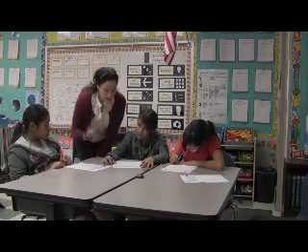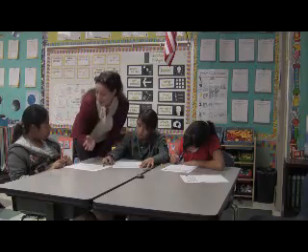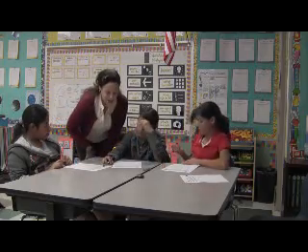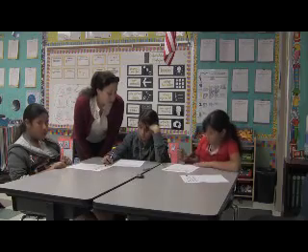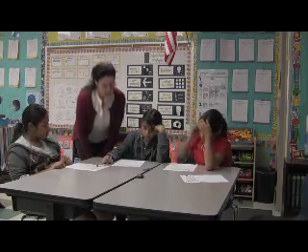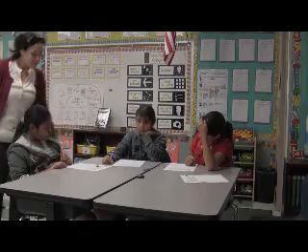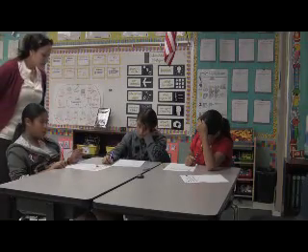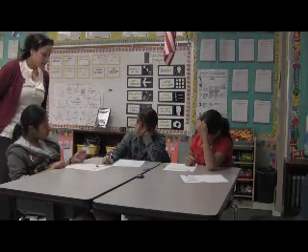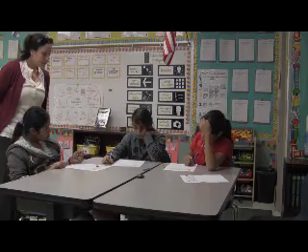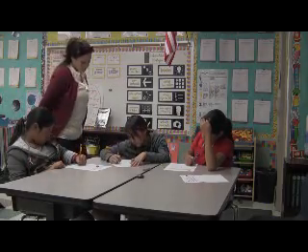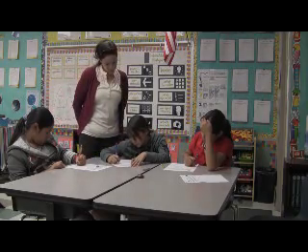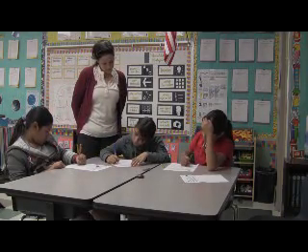Yes, we agree. So now that we have the equation, we could use any amount of tables, and we could easily find the answer of how many people would sit at the table. Okay? Very good. Awesome. So the answer is 42 people can sit at 20 tables put together. Let's write that down.